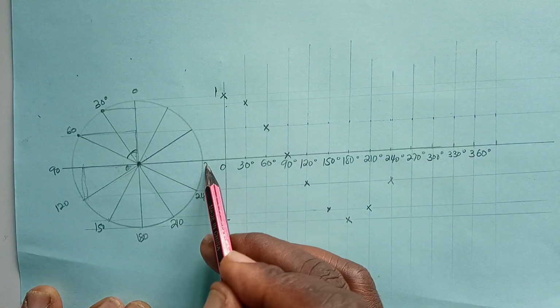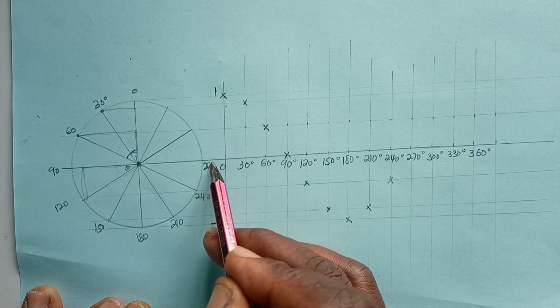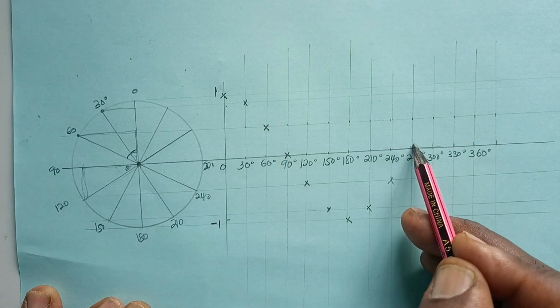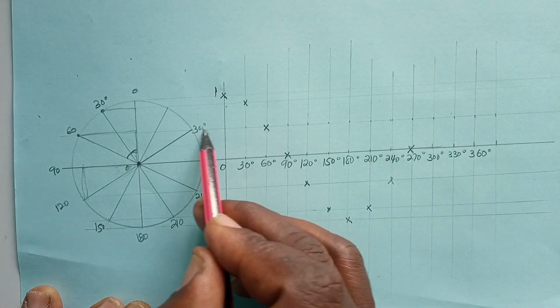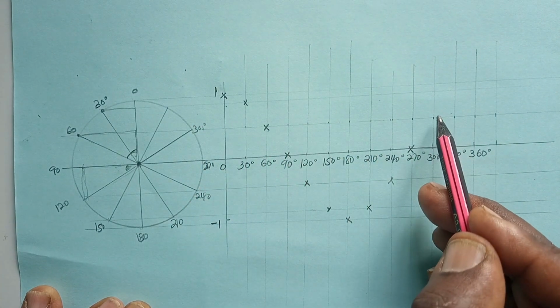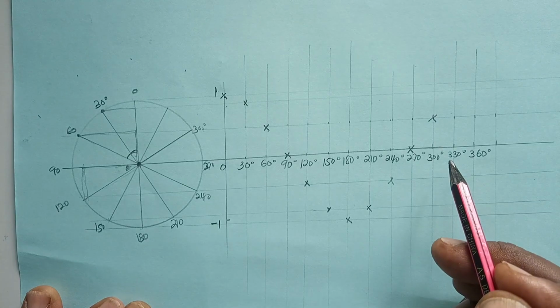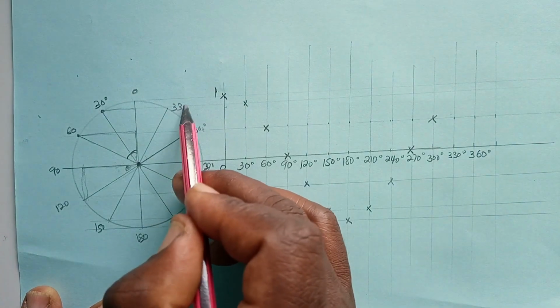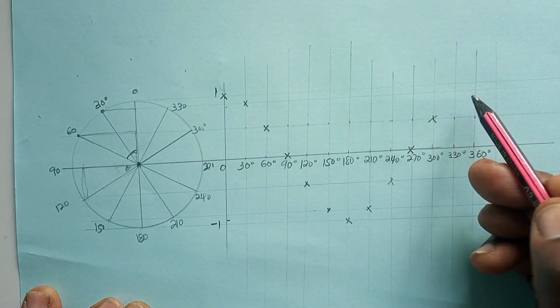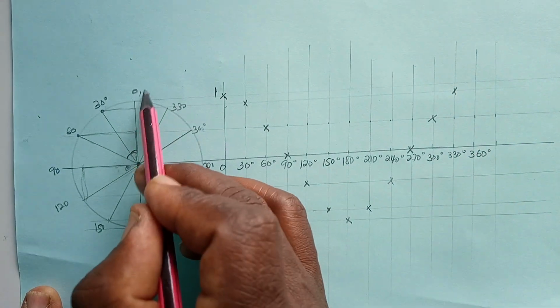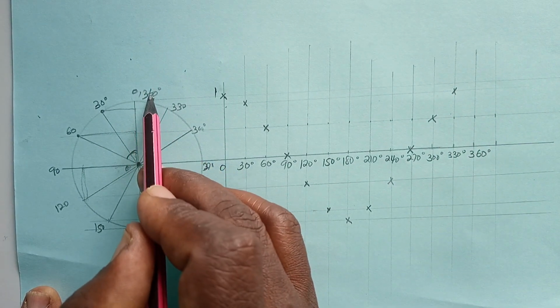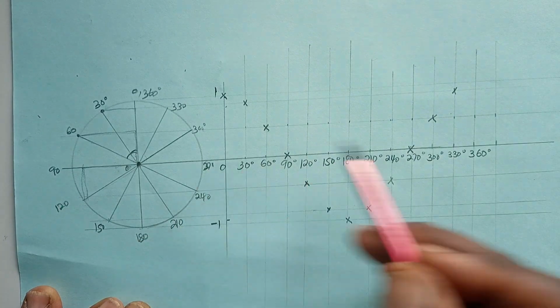270, that point. 300 degrees, we go across. 300, meet at that point. 330 degrees, we go across like that. For 330, we make our point there. And lastly, 0 or 360 degrees, because that is one revolution, we mark our point there.